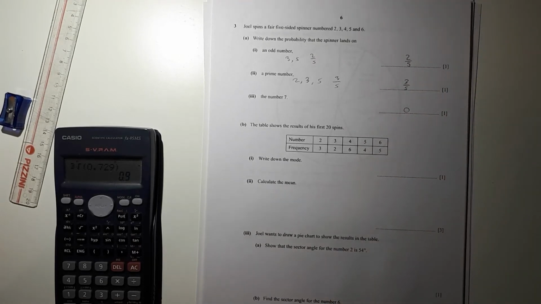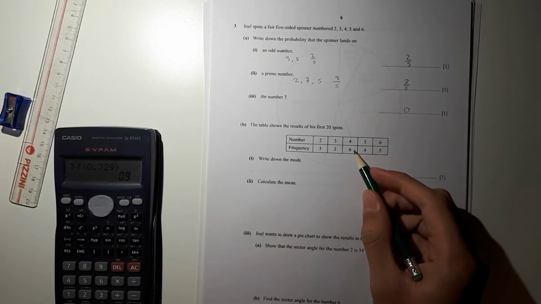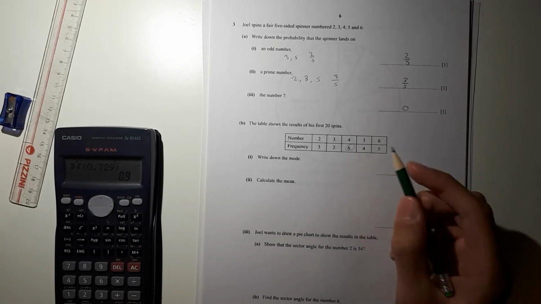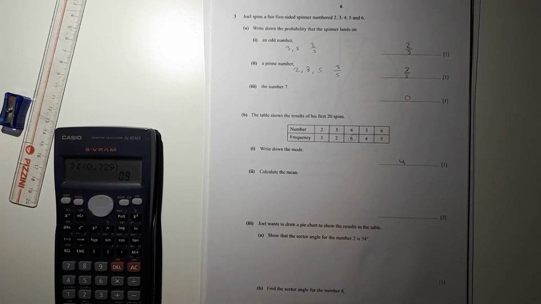The table shows the result of his first 20 spins. Write down the mode. So see, 4 was the number that appeared most times. Here we see 6. So the mode would be 4. Calculate the mean.